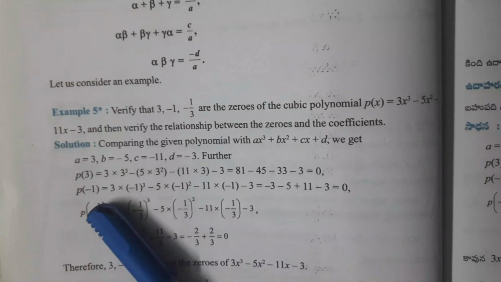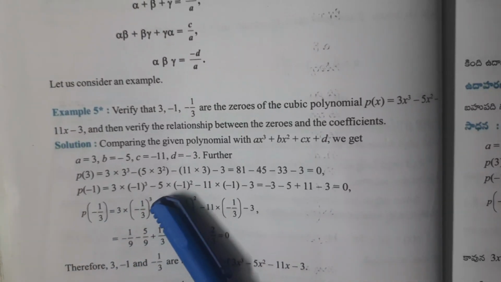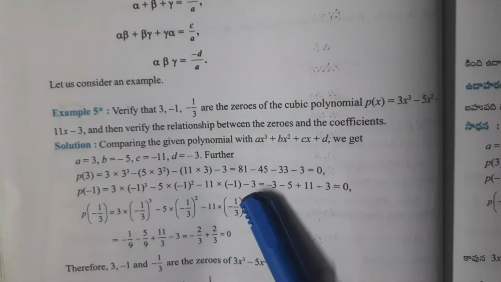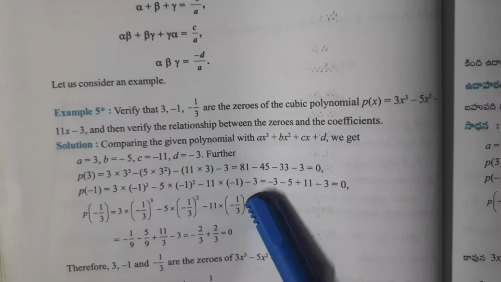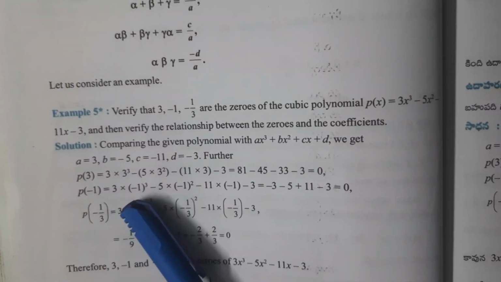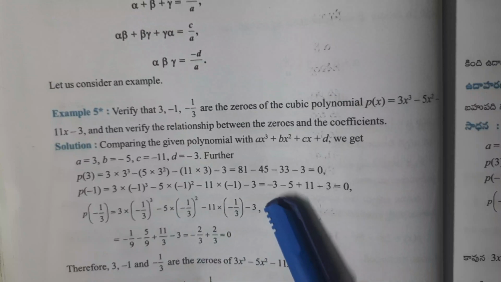P of minus 1 is 3 into minus 1 cube minus 5 into minus 1 square minus 11 into minus 1. So minus 3, because minus 1 cube is a negative number, as the power is odd. So 3 into minus 1 means minus 3 coming.